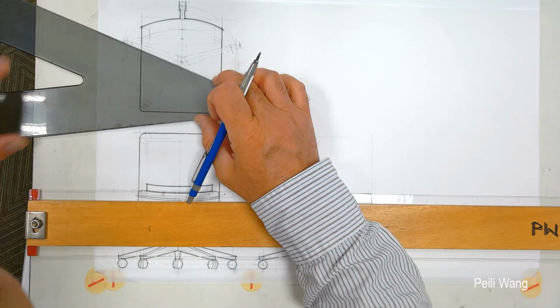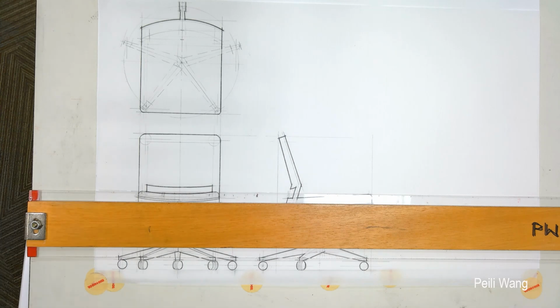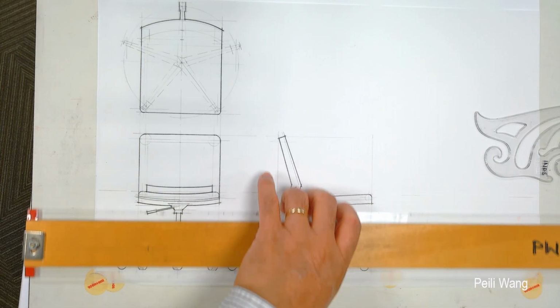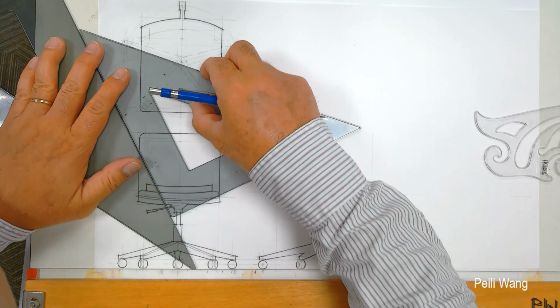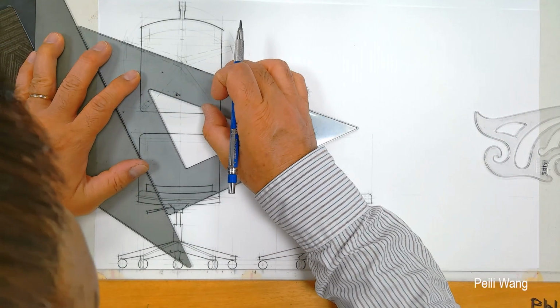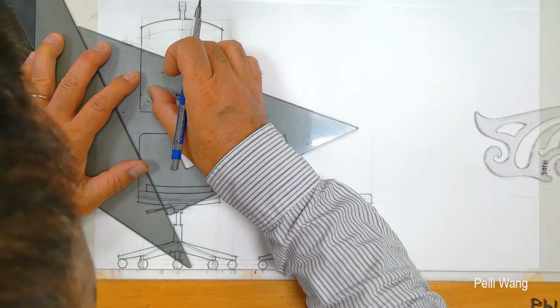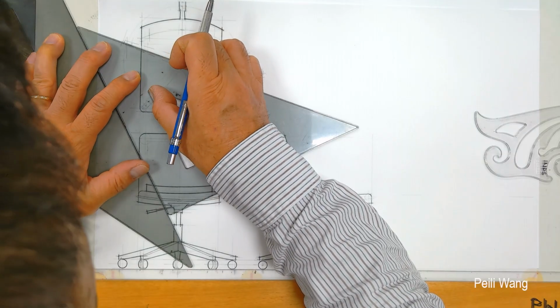Okay, I'm working this one. I use a ruler, so I need to make sure I make a leg. This is I make a wheel.